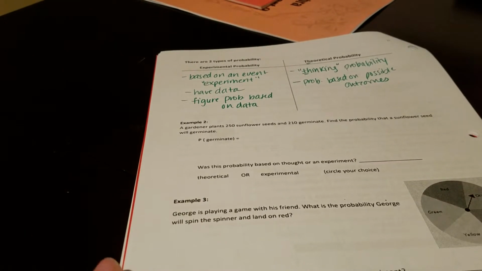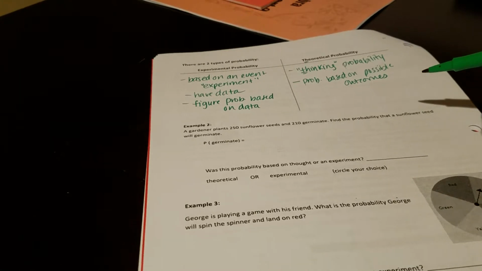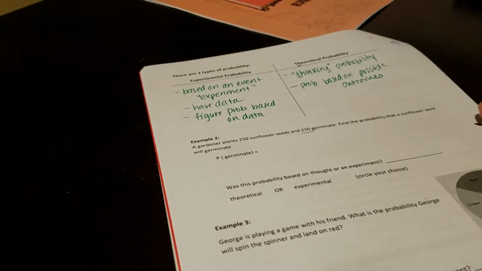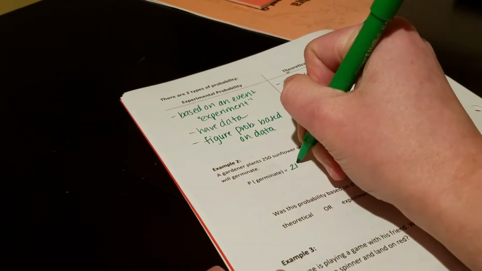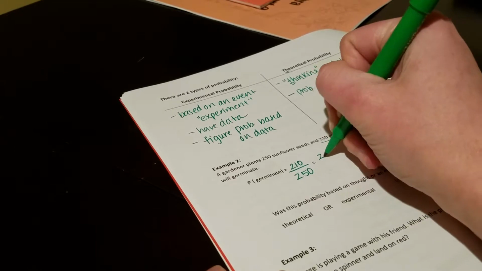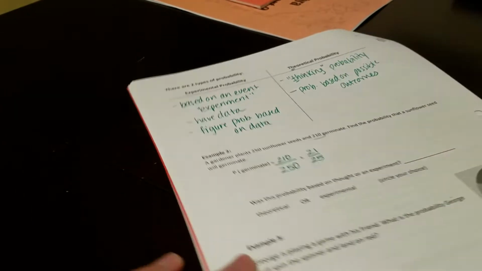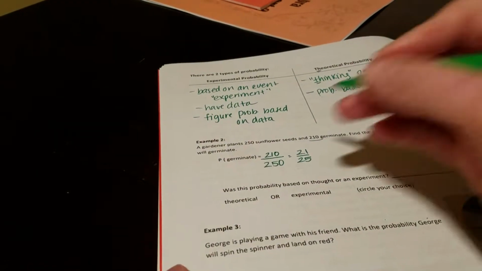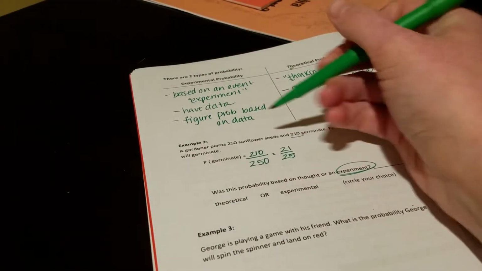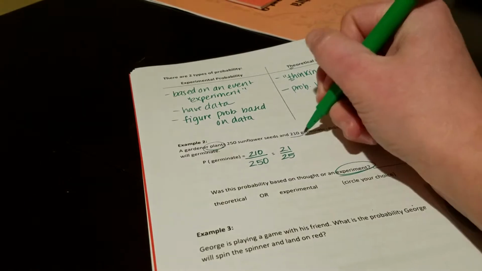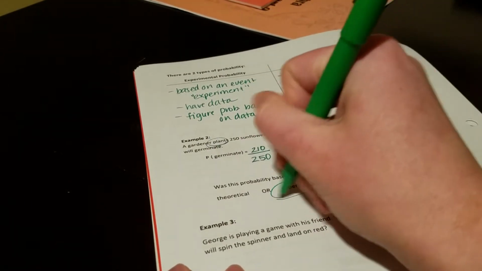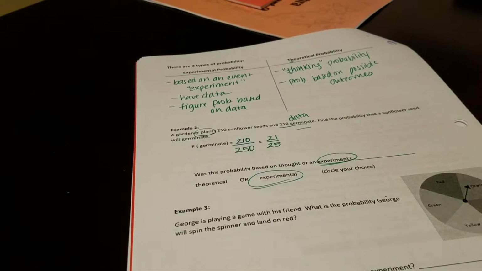So for example, number 2, a gardener plants 250 sunflower seeds and 210 germinate. Find the probability that a sunflower seed will germinate. So 210 germinate out of 250 total. So I get 21 out of 25 for my probability here. This was actually based on an experiment because it was actually done. The gardener planted this. This is what actually happened. This was my data. So this is what we call experimental probability.